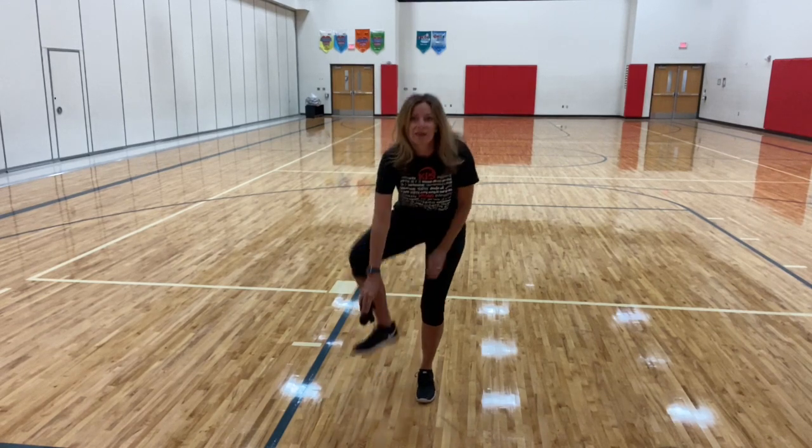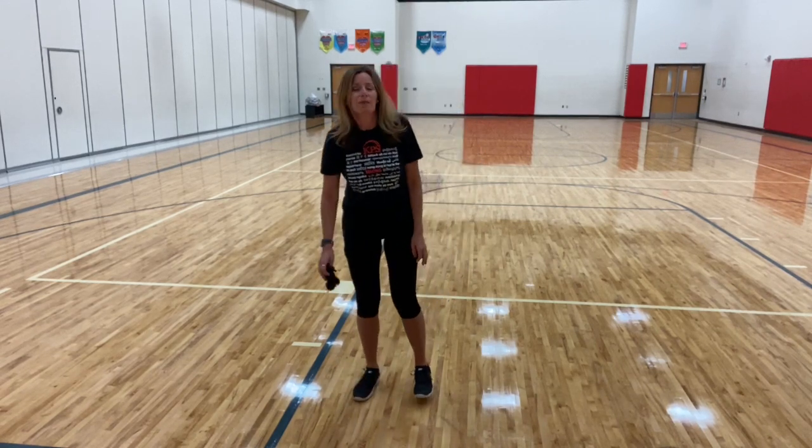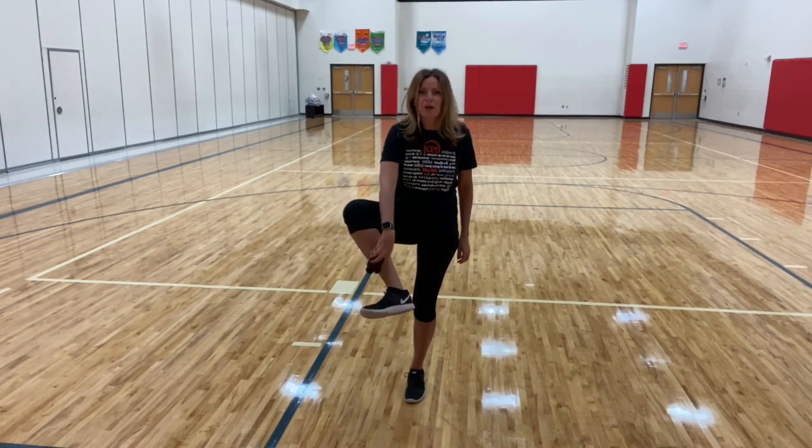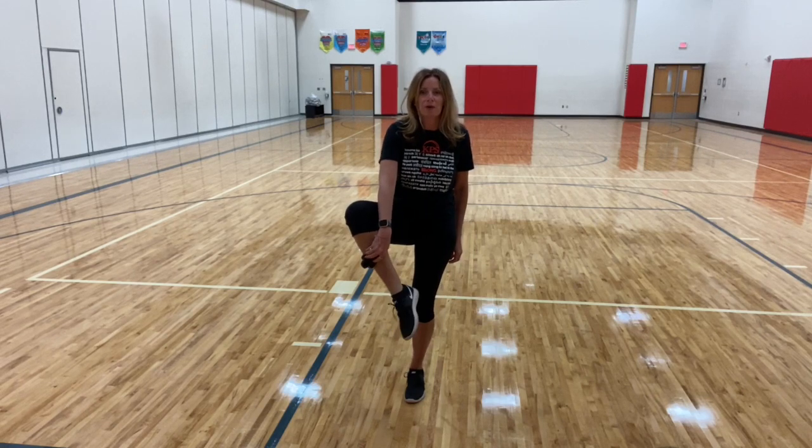Another one, how about show me where your toes are? Where are your toes? Way down here, here's your toes. Can you identify where your shin is? Shin. Yeah, that's a tough one. That's right here, it's the front part of your lower part of your leg. That's your shin. How about your forearm? Forearm. It's right here. This lower part of your arm.